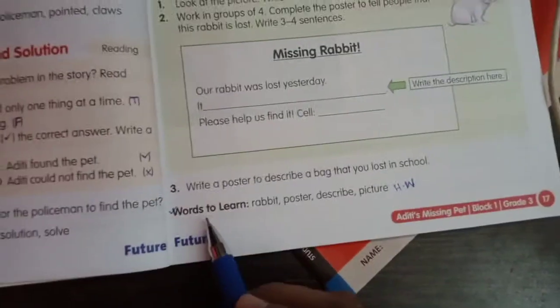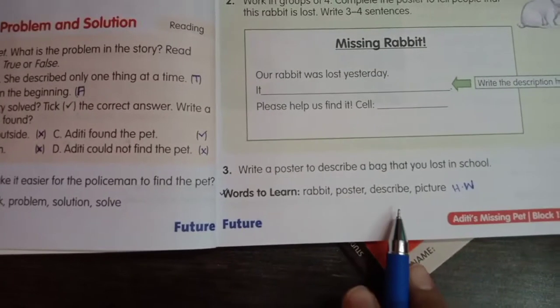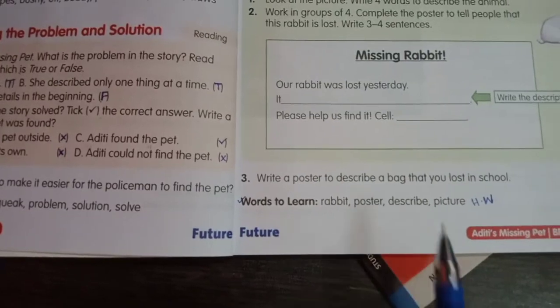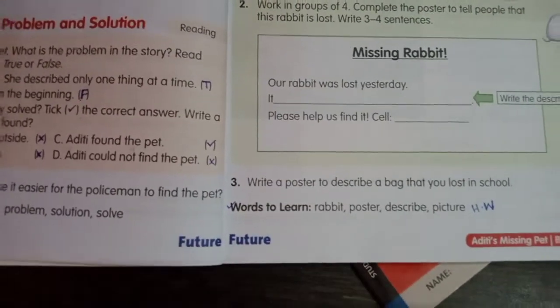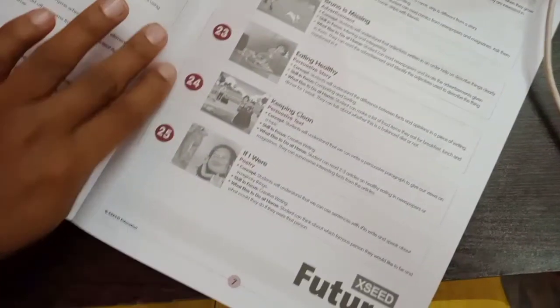Then don't forget about the words to learn. You have to write these words wherever you find them like this. You have to write these words at least 3 times in your homework book. Thank you, children. Do this activity, and after this take out your workbook, that is the red book. And then you have to complete worksheet 1 related to the lesson.